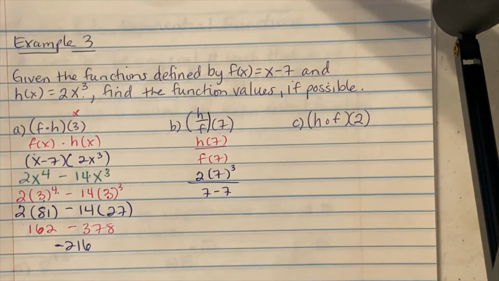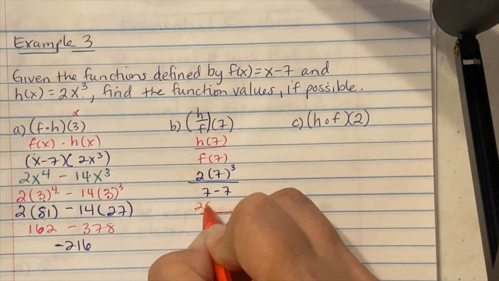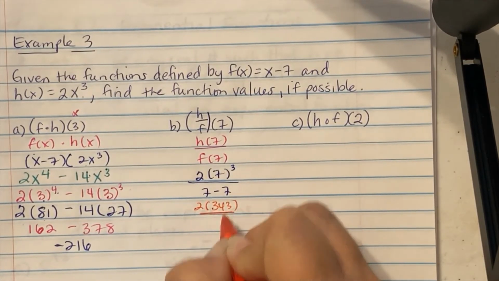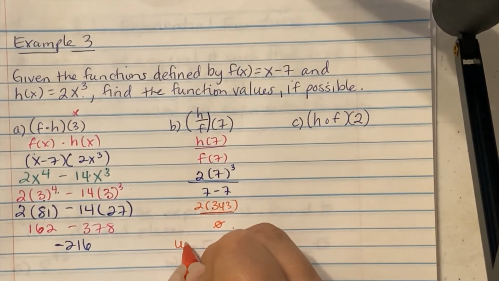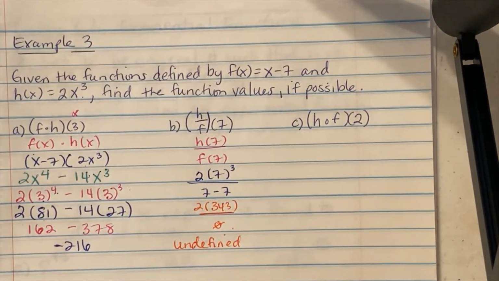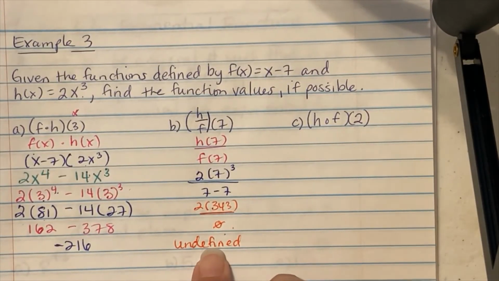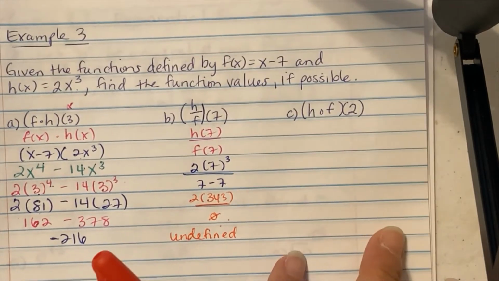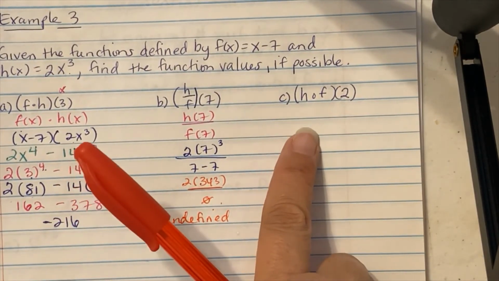When you do the math, the numerator is 2 times 343, and the denominator gives me 0. 0 in the bottom, remember the rules, that is undefined. You stop, you don't finish this problem. The minute 0 happened, it becomes undefined, unless you take the limit of a function, and we're not doing that right now.